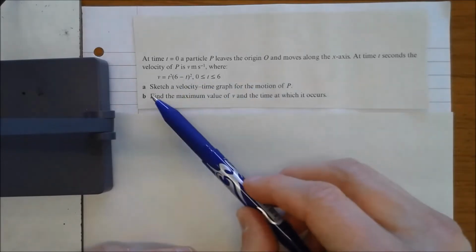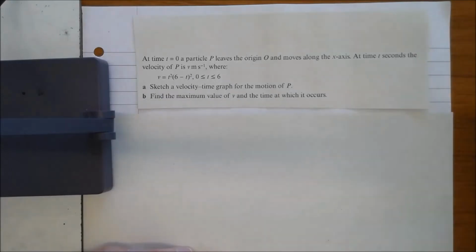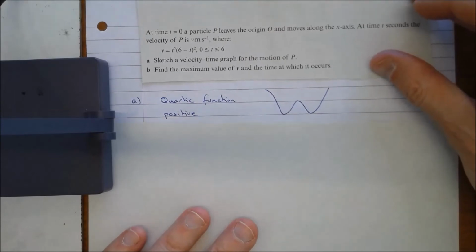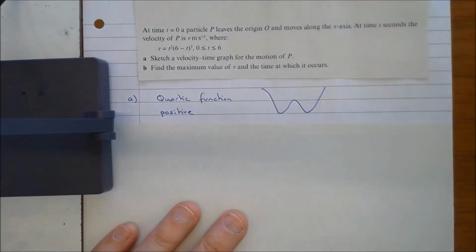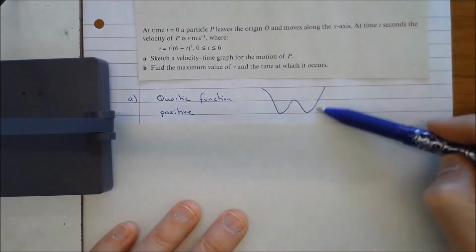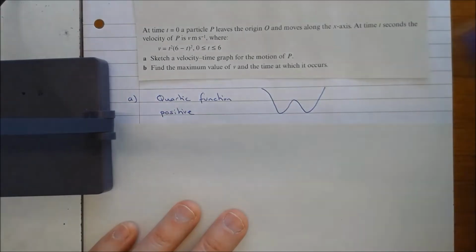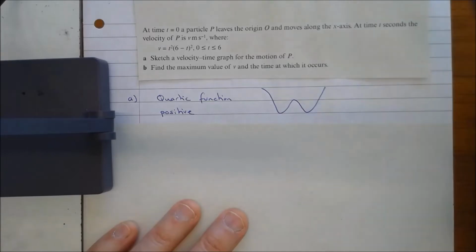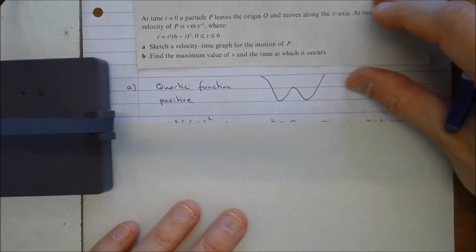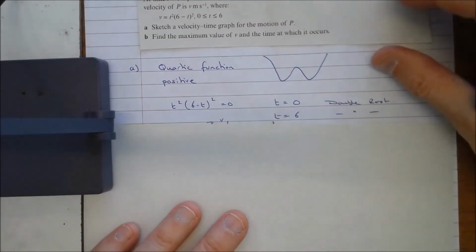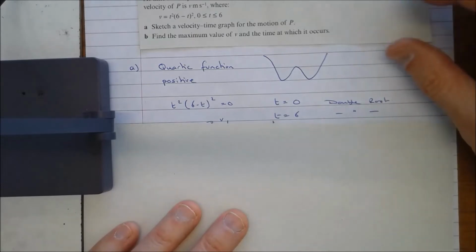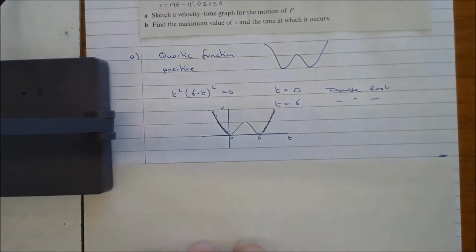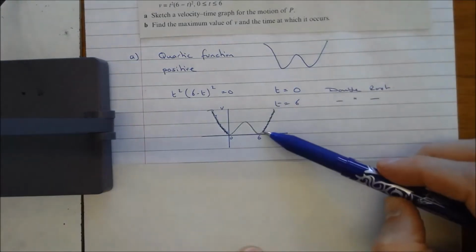Let's just recap our knowledge on quartic functions. It's a positive quartic function, and it's going to give us this classic W shape here. We may have some double roots here and double roots here if it doesn't cross the x-axis. Let's find the solutions for that. So we've got t equals 0 as a double root and t equals 6 as a double root, and this is our graph. Now you see I've crossed out when time is greater than 6 and when time is less than 0. So that's not a valid part of our model. Our model only refers to the velocity between this interval here.